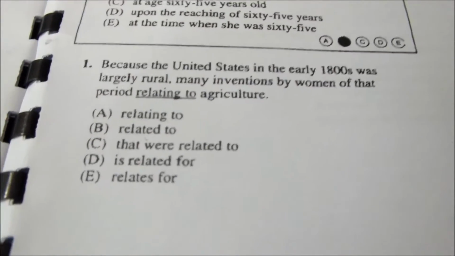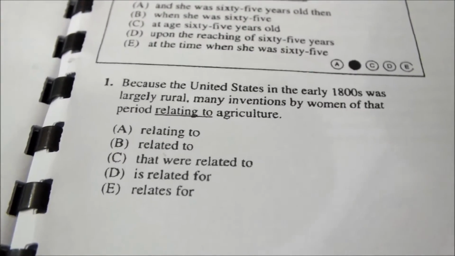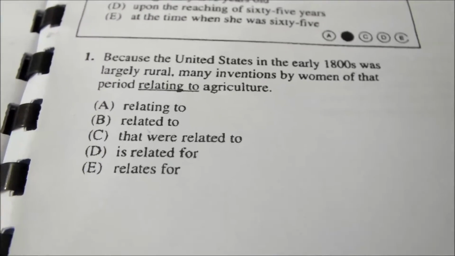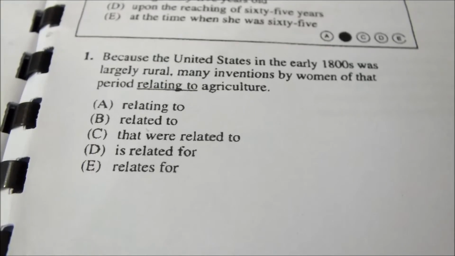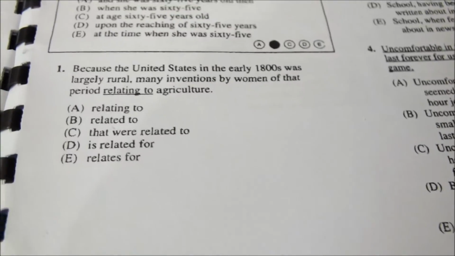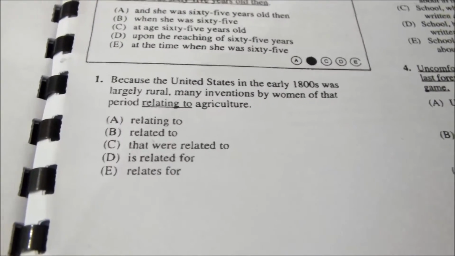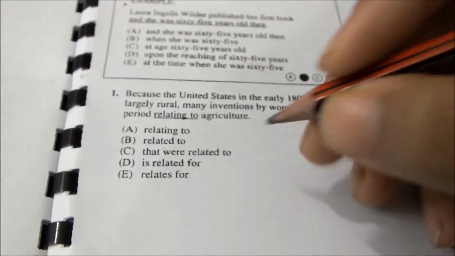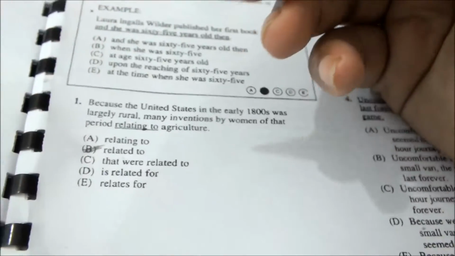Because the United States in the early 1800s was largely rural, many inventions by women of that period relating to agriculture. If you use your common sense, you can see that many inventions by women of that period would be related to agriculture, not relating to agriculture. That's grammatically incorrect. The answer would be this one, B, related to agriculture.